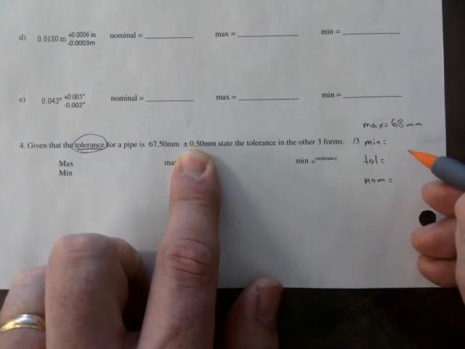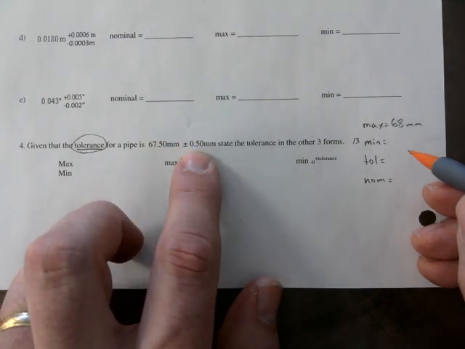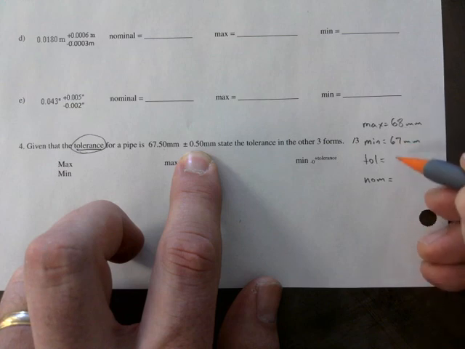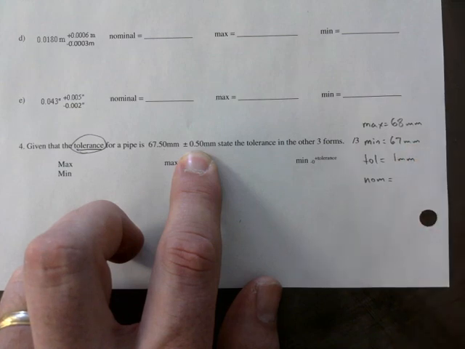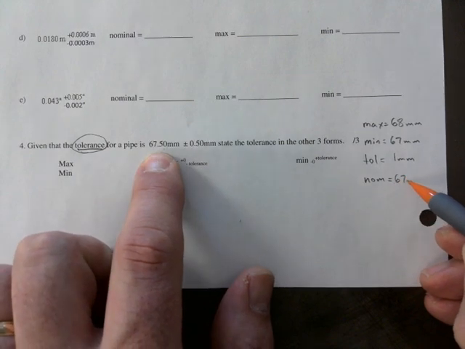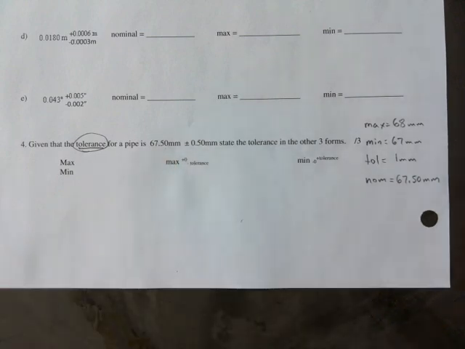And then this minus that would give you 67. The tolerance is 1. And the nominal is that first number, 67.5 millimeters. So once you have these 4, you're good to go.